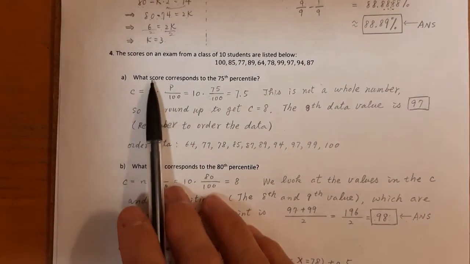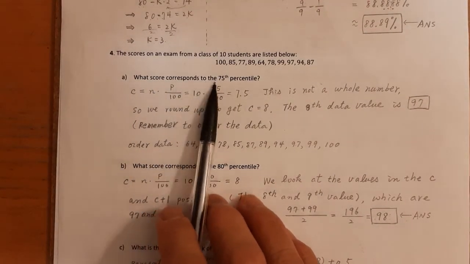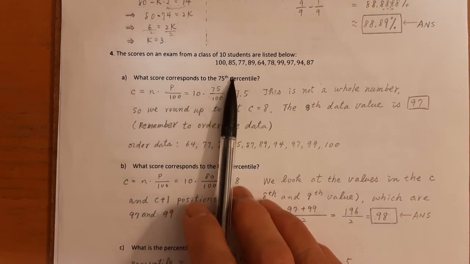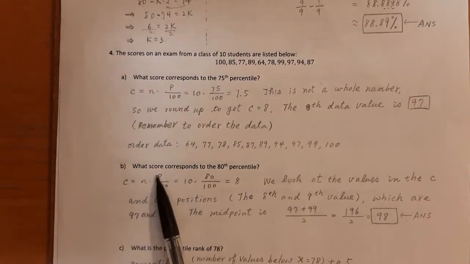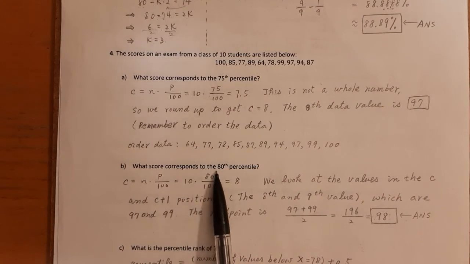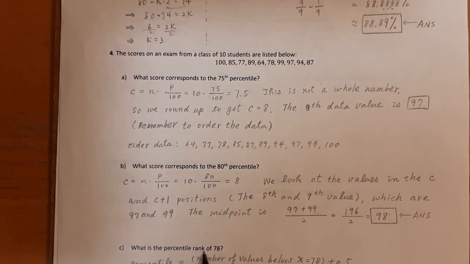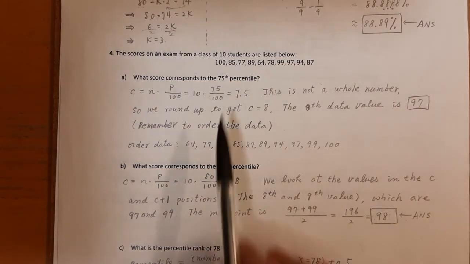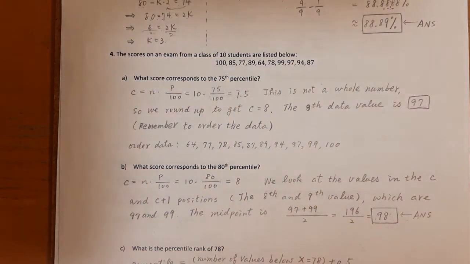A, what score corresponds to the 75th percentile? B, what score corresponds to the 80th percentile? C, what is the percentile rank of 78? Percentile rank of 78.